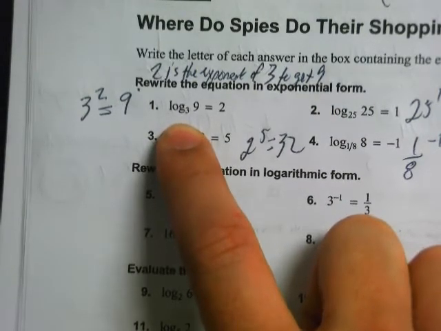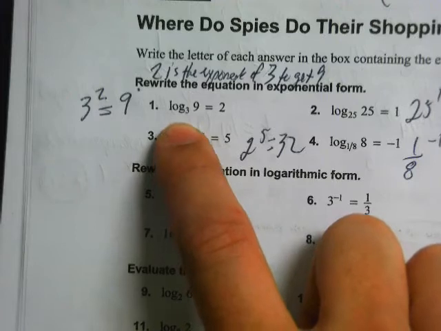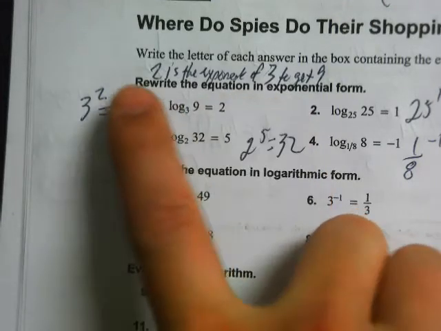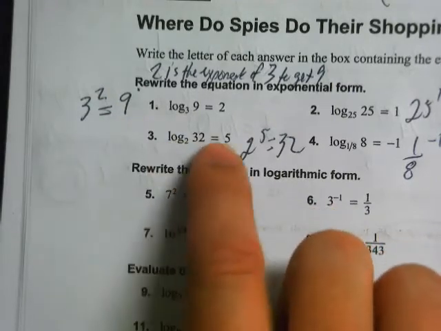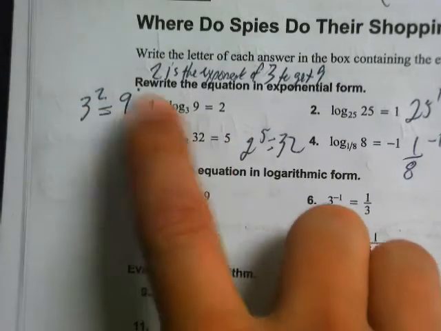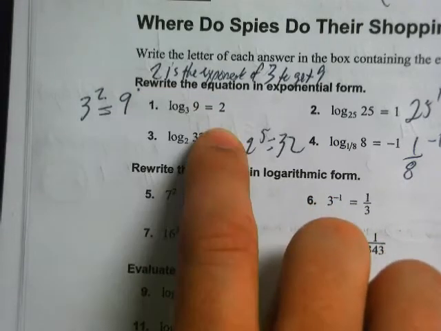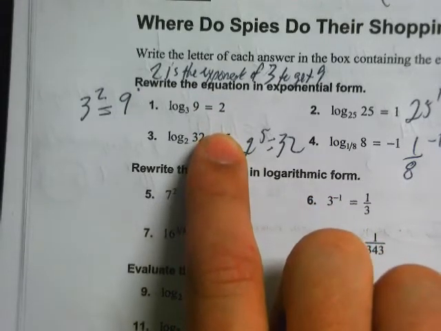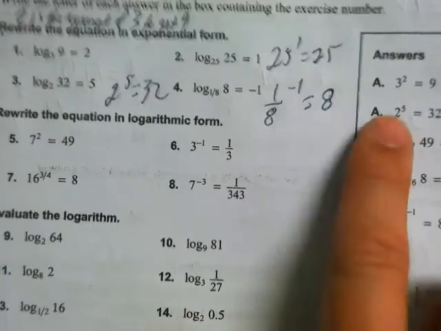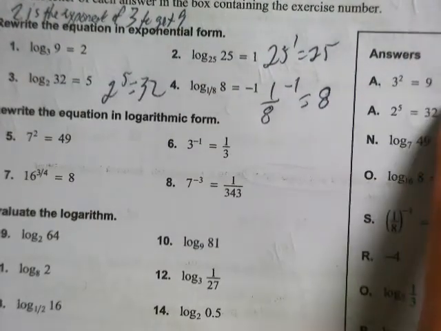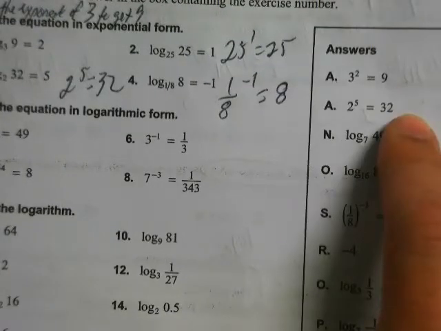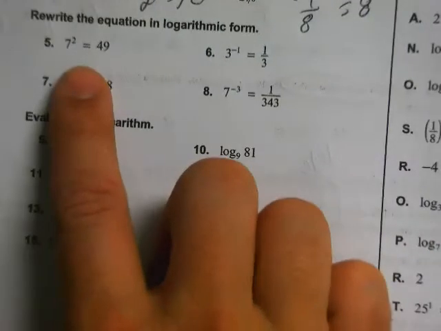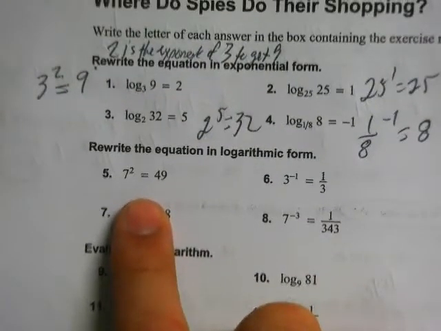When you go to use your verbal translation, you just say that 2 is the exponent of 3 to get 9. Again, once we get a lot more practice with this, we're going to be able to go straight from logs into exponential form and back and forth. That's the whole goal here, to get enough practice to be able to do this. So you can see 3 squared equals 9 come right across. You're going to see the same for number 1, 25 for number 2 as well, and so on and so forth. Now let's write this into logarithm form.